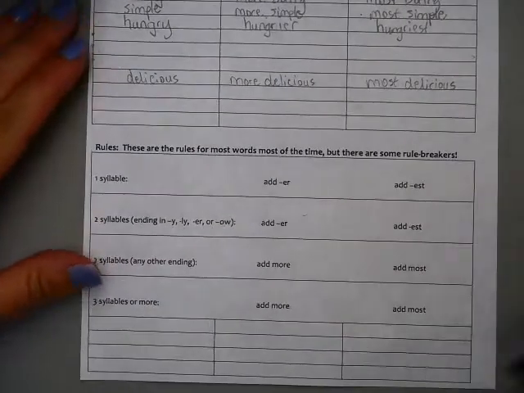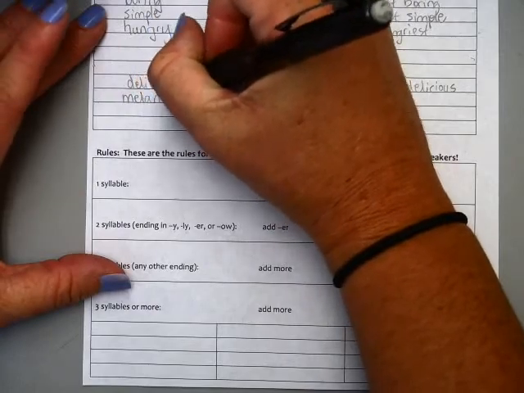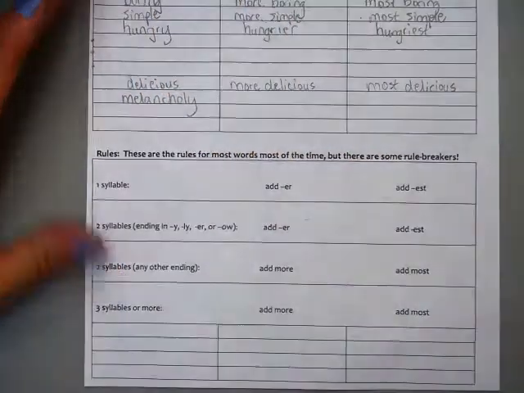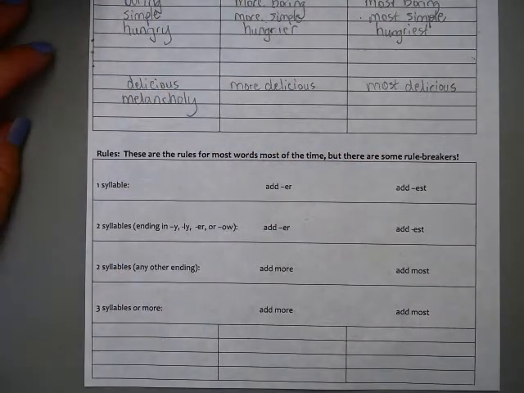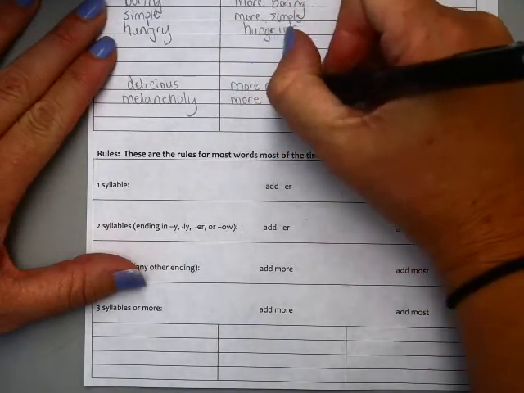All right, what about a word like melancholy? That's a fantastic way to say I'm feeling very sad today. Melancholy. Would you say I was melancholy yesterday, but I'm melancholier today? Not unless you want to sound dumb. Let's try more melancholy and most melancholy.